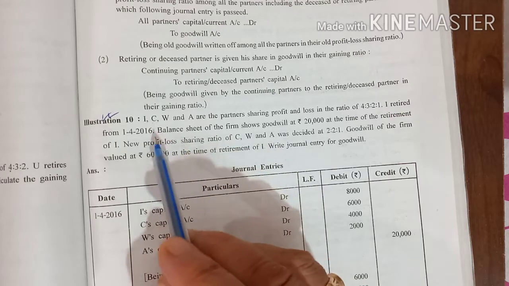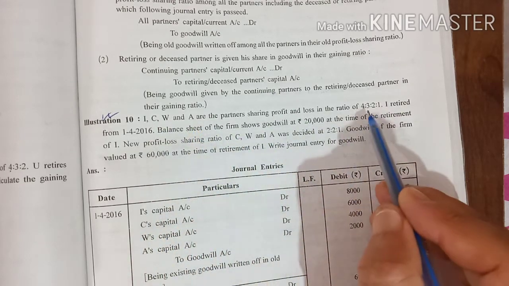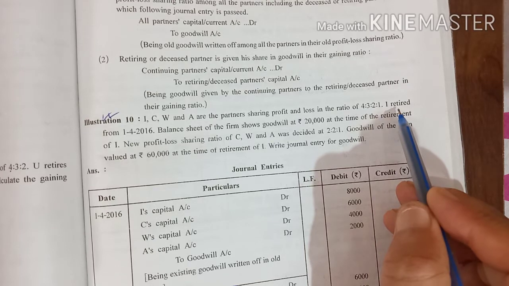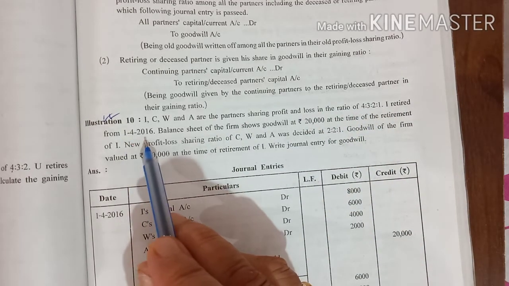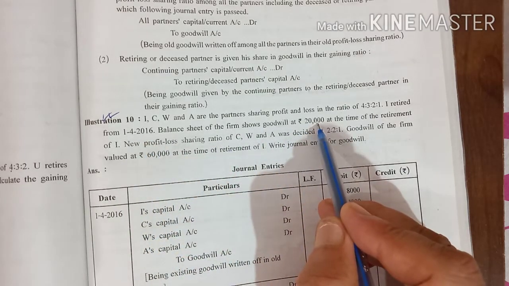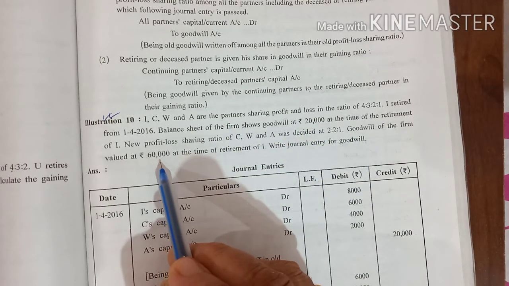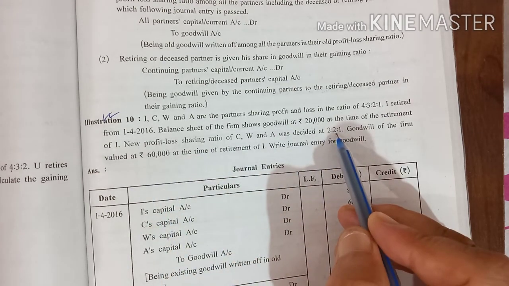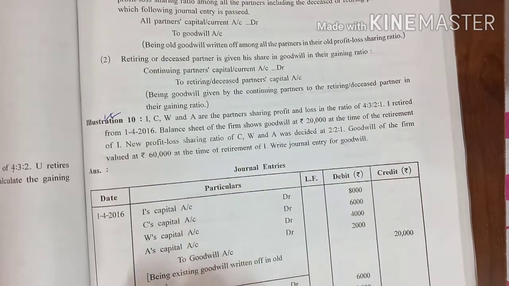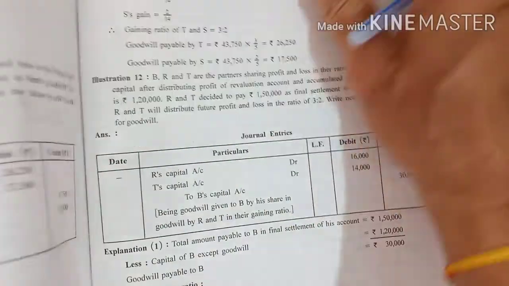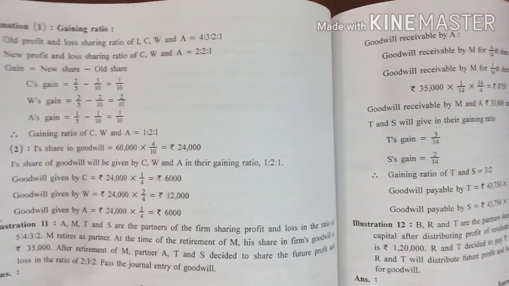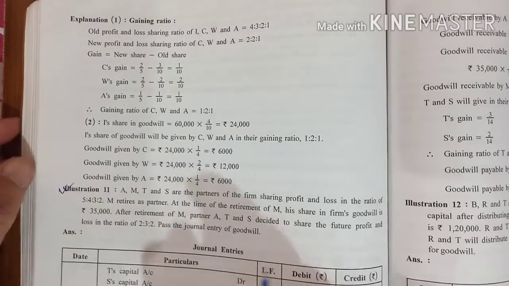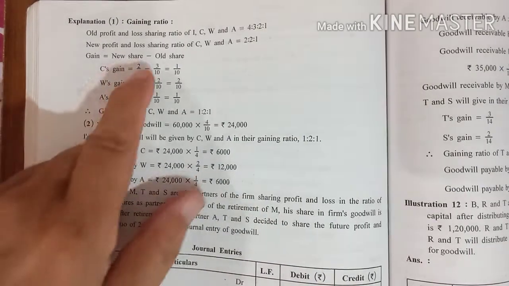Once again I want to tell you, ICWA, 4:3:1 old ratio. I is leaving, I's share is 4/10. Which date is it leaving? 1/4/16. Old goodwill was 20,000. New goodwill was calculated at 60,000, and the new ratio is 2:2:1. You have to find out first the gaining ratio. First we come to the calculation of the gaining ratio, because 2:1 is not the gaining ratio. 2:1 is the new ratio.